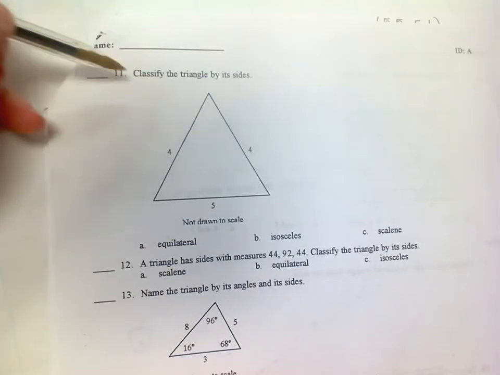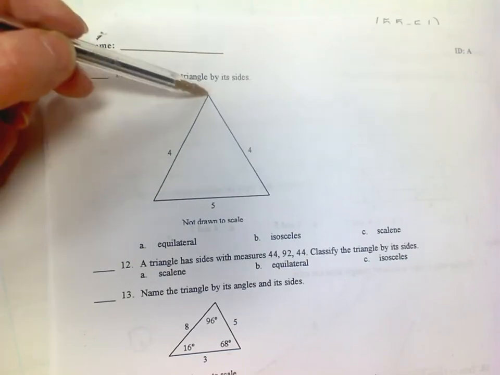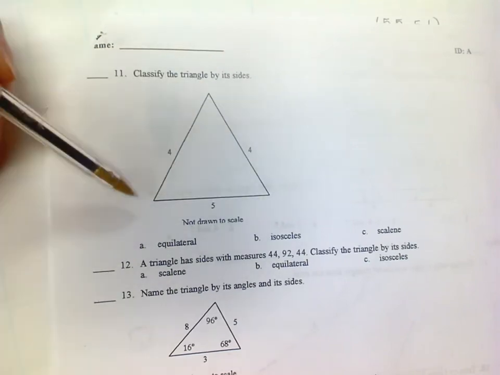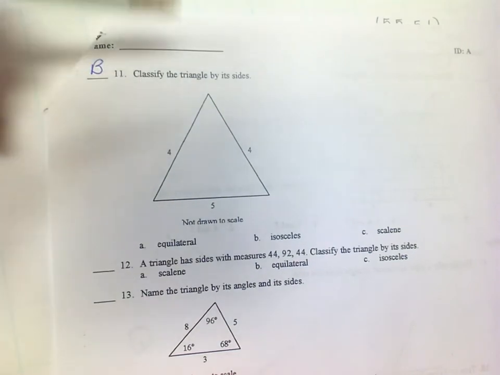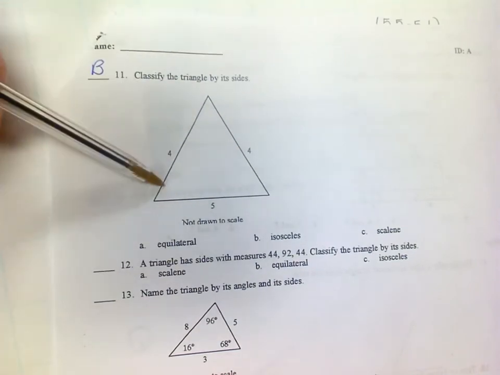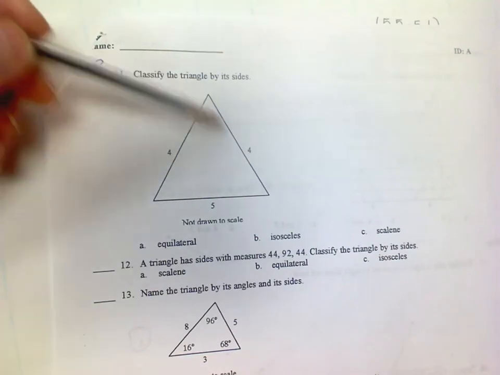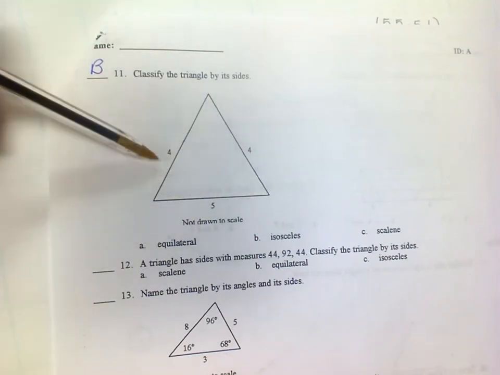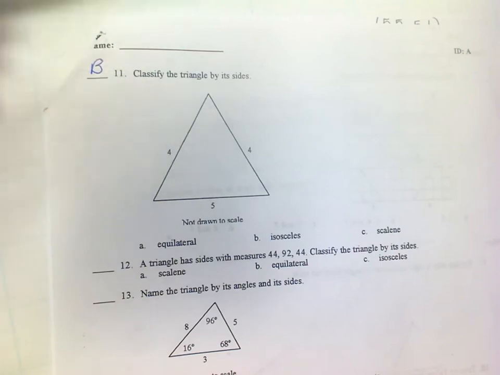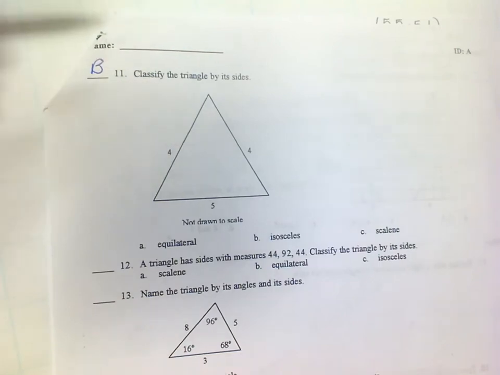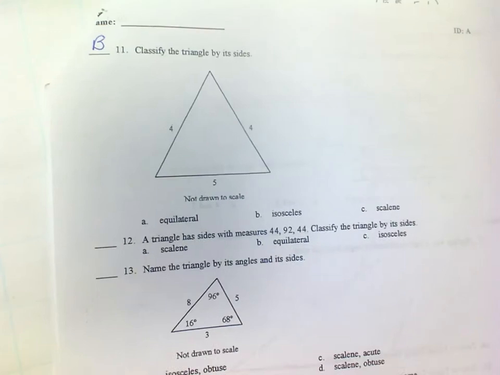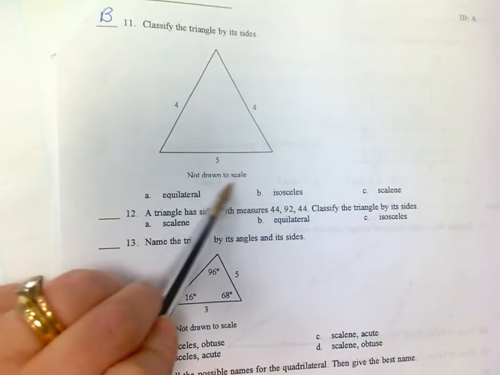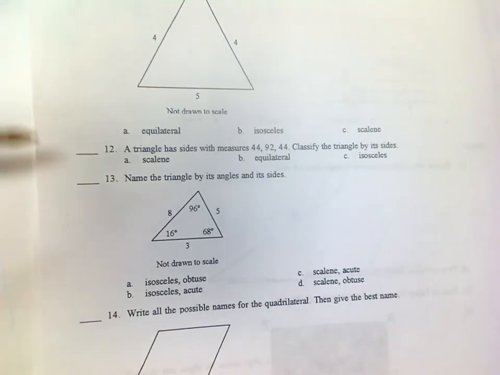Question number 11. Classify the triangle by its sides. There are 2 that are equal and 1 that is not. So that would make it B. Remember, on these types of worksheets, this to me looks like an equilateral triangle. And it may be, but we've got to look at the numbers. The numbers are what will help you with the question, because these worksheets are generated by a test generator, and I think they just changed the numbers and not necessarily to scale, which is why it says not drawn to scale, or even the right measurements.